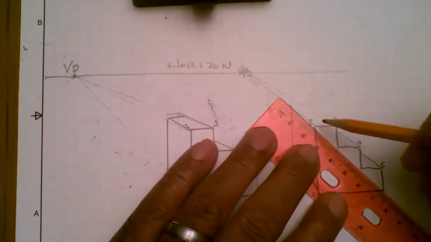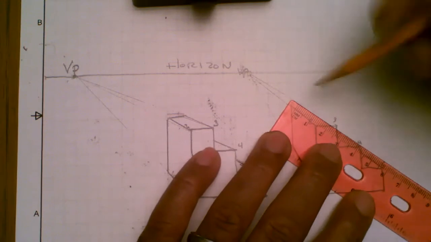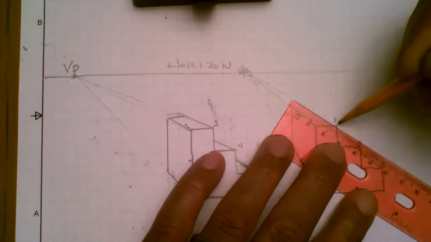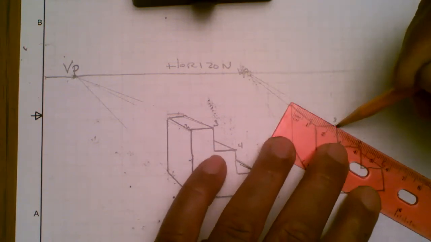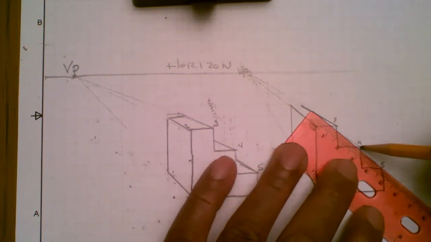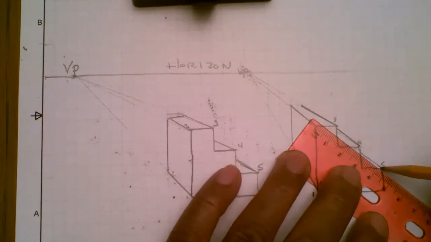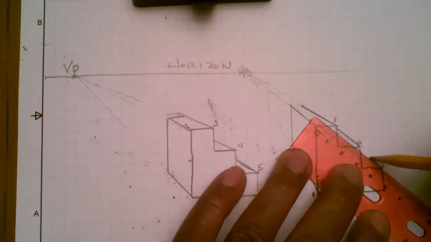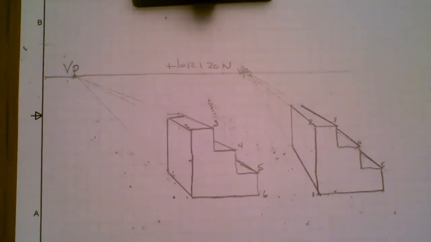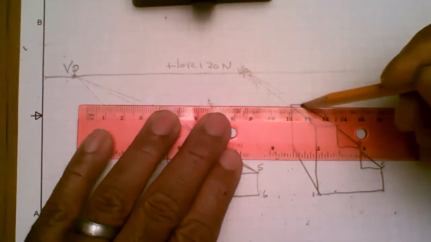I'm going to do the same thing at point 2. Same thing at point 3. Point 4. And point 5. Now to finish this off, I'm going to draw a horizontal line to stop the depth at this point.